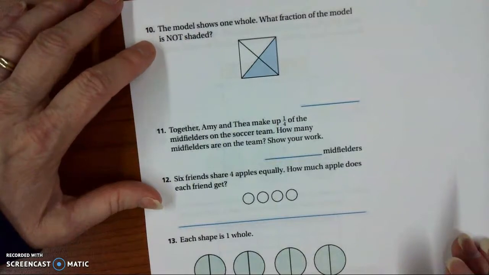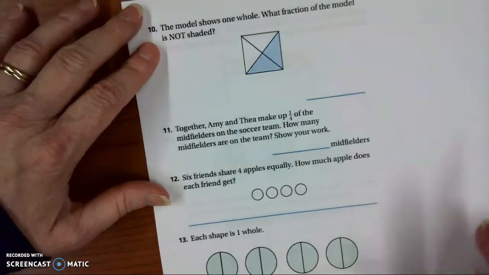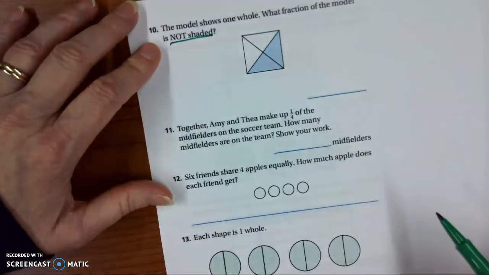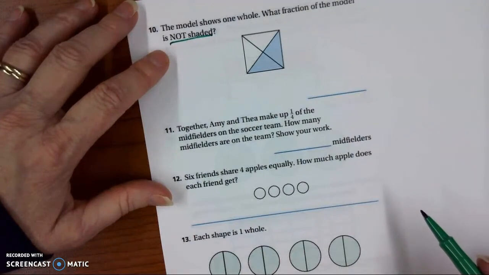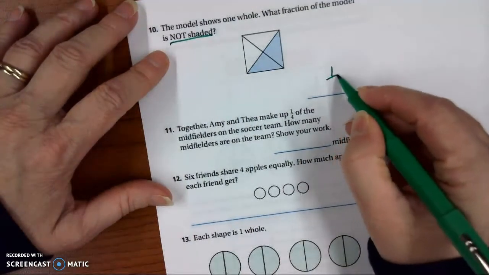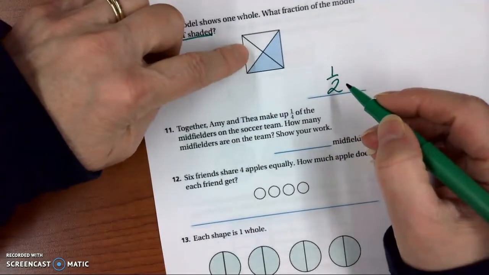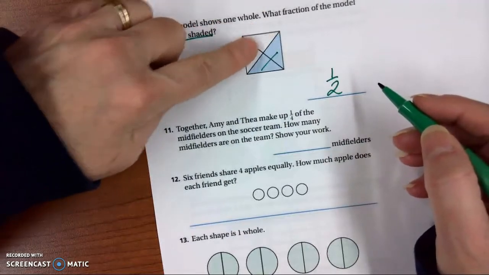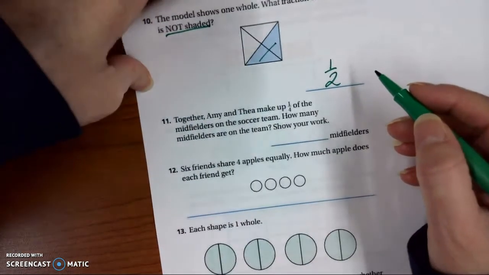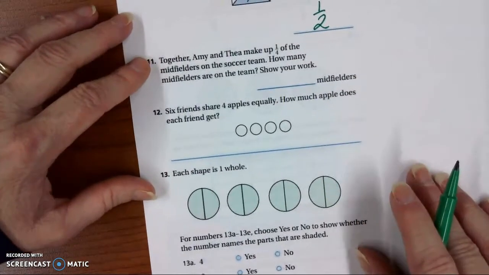The model shows one whole. What fraction of the model is not shaded? So that's how they can sometimes trick you. But in this instance, 1/2 is shaded right here, and 1/2 is not shaded right here. So 1/2 and 1/2 of that one.